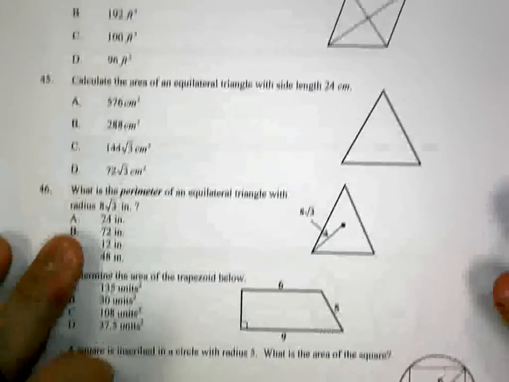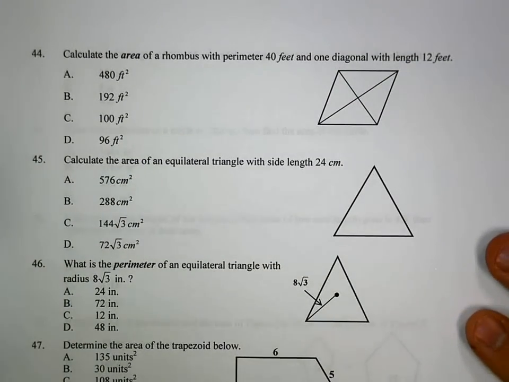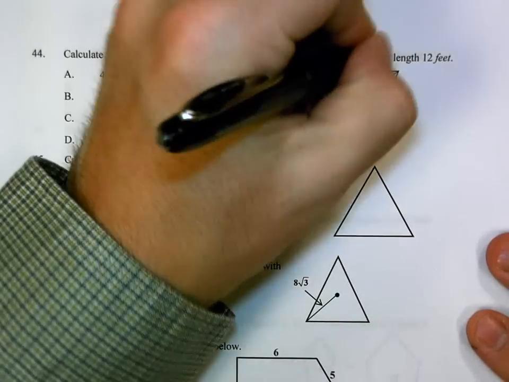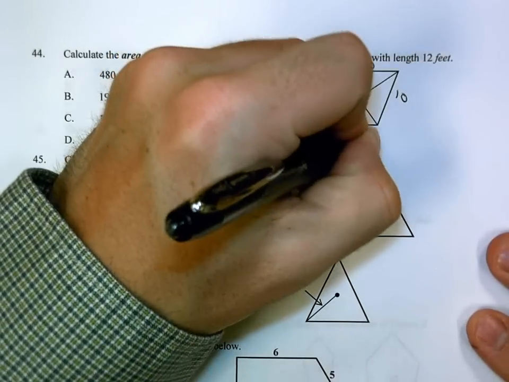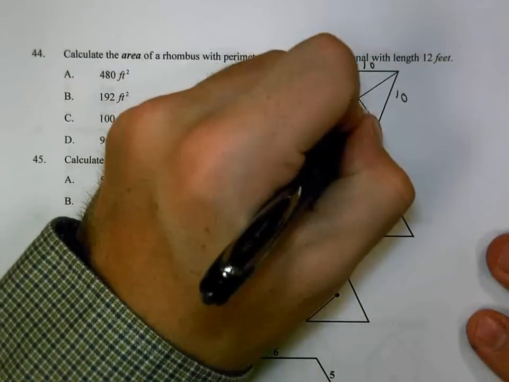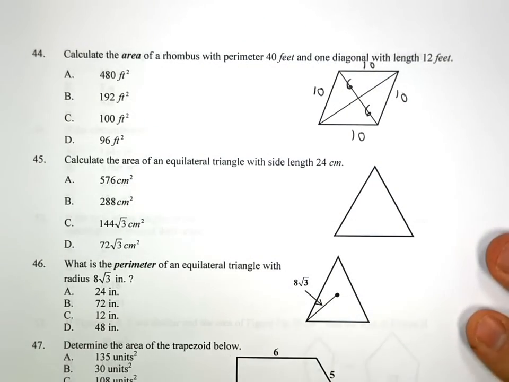Now we're going to calculate the area of our rhombus. Perimeter is 40. Now if we just did that problem, we know if the perimeter is 40, each side is 10. The diagonal is a length of 12 feet, but we don't want that whole thing. Again, we want just half of it, so it's 6 and 6. So now we have to find the area.